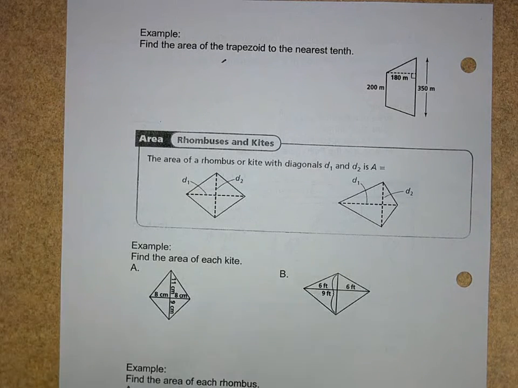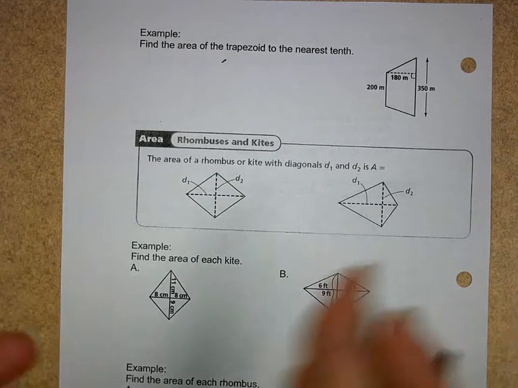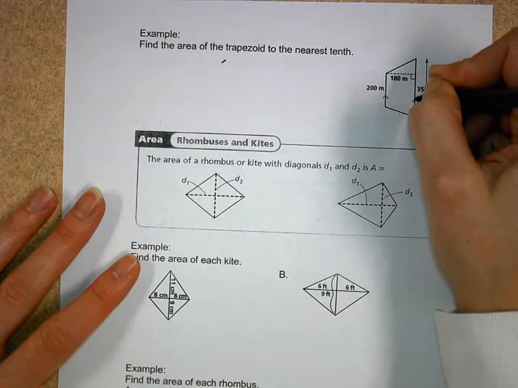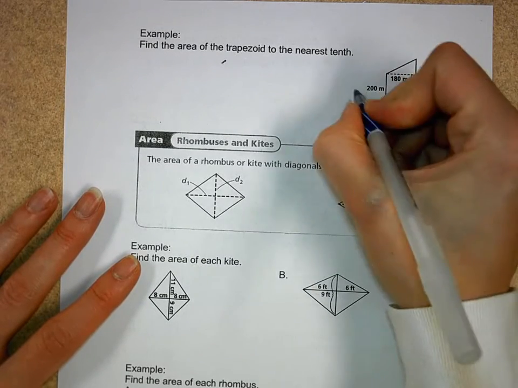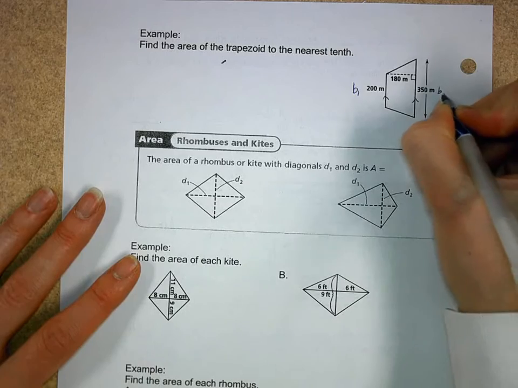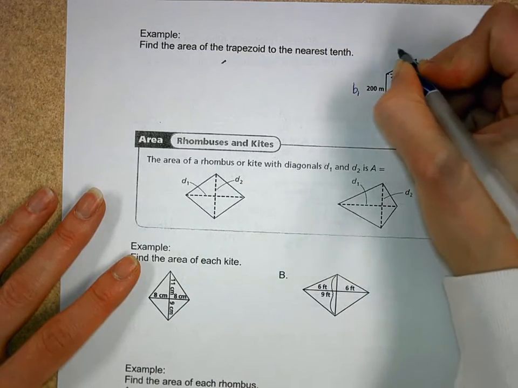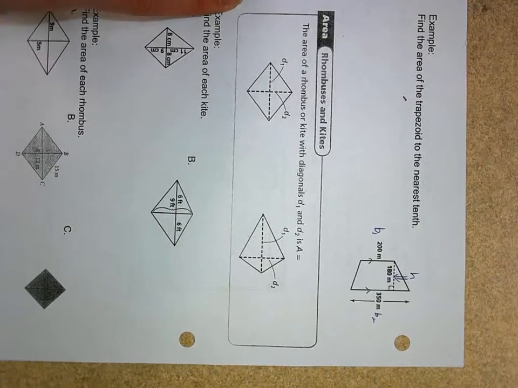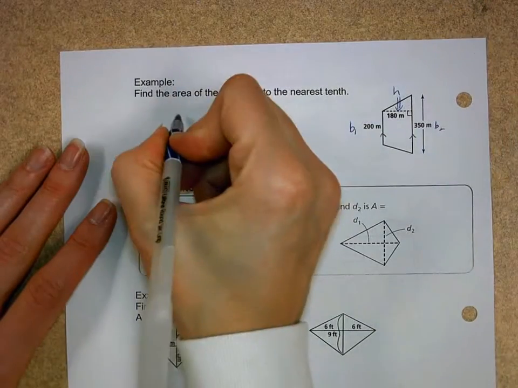Alright, we're going to finish this last one here. It's just showing you how trapezoids can be drawn very differently, but we still can calculate our parts. This is base 1, base 2, and that would just have to be your height. Look at it that way. See how much easier it is to see where your height and your bases are? We just have to plug it in.